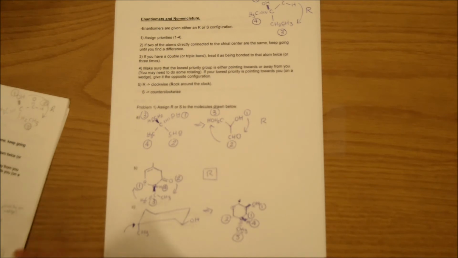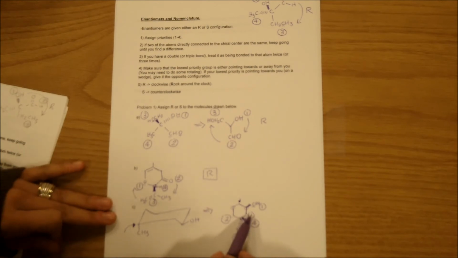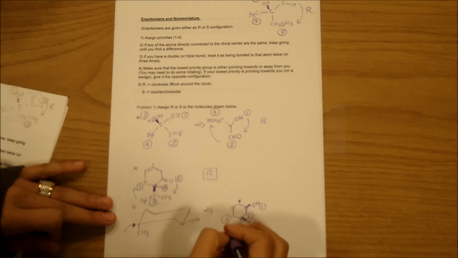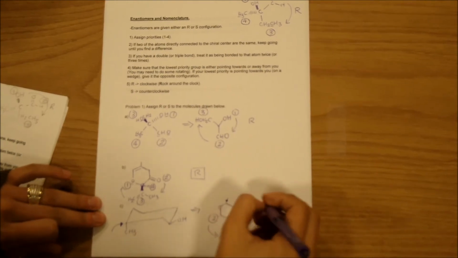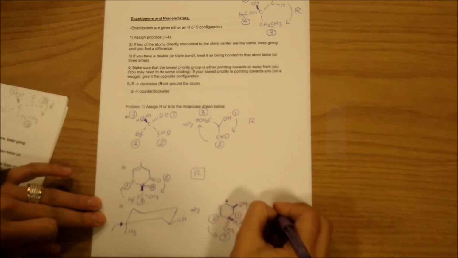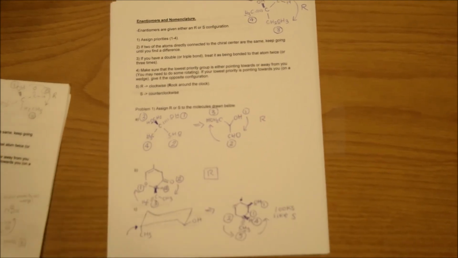So this time 4 is coming out towards us, which is fine. You just have to remember that when it's coming out towards you, you have to look at the rotation and then reverse it. So let's look at that now. This looks like it's going 1, 2, 3. That's going in a counterclockwise direction. So this looks like S, right?